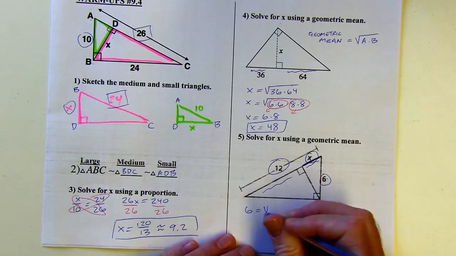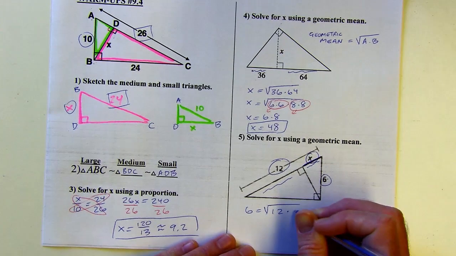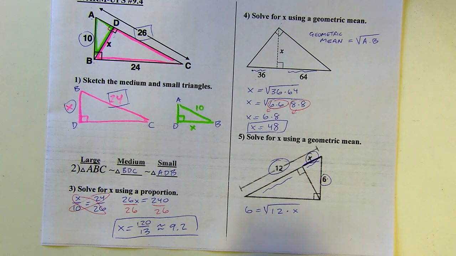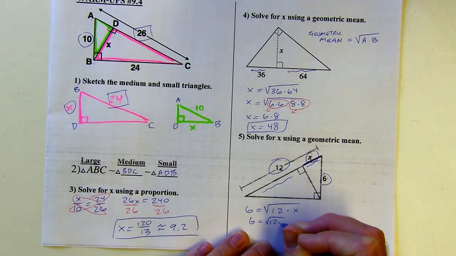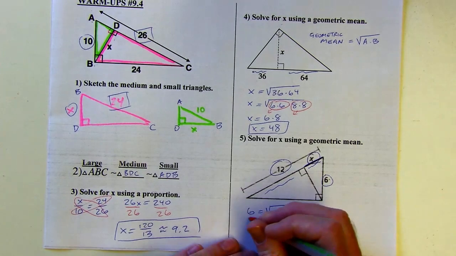And then it's the geometric mean between 12 and x, so I'm going to take the square root of 12 times x. Okay. All right. So I want to solve this for x. Just to clean this up, I can just write this like so, right? So I want to solve for x. I want to get x out of this square root symbol. It doesn't have a twin, so I can't get it out that way.